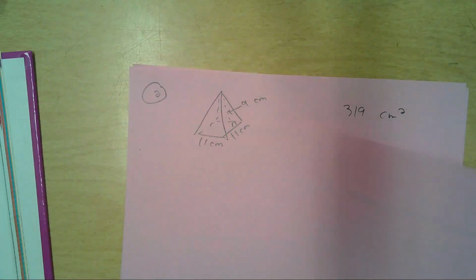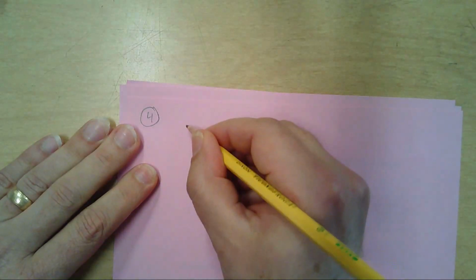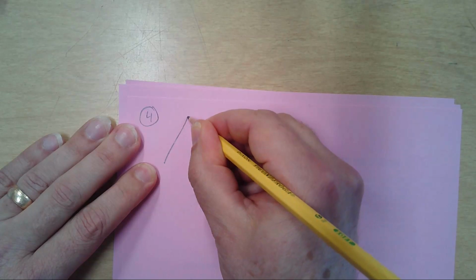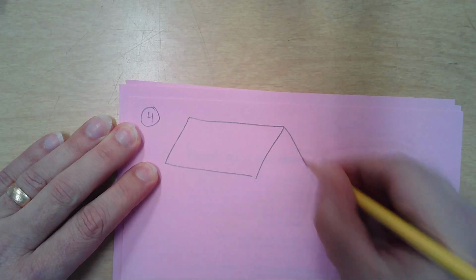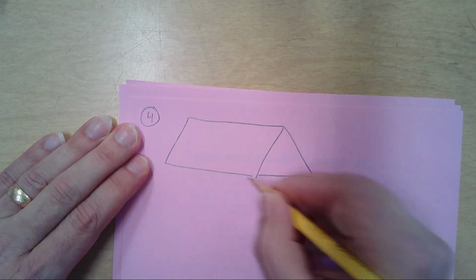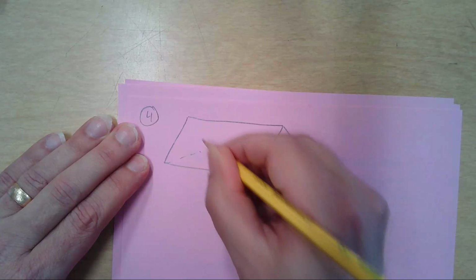Okay, we've got to move on here. Number 4. So now we're shifting gears. We're going to look at the triangular prisms. I'll do my best to sketch it here for us. A rectangle, a triangle. Oh, I screwed up.